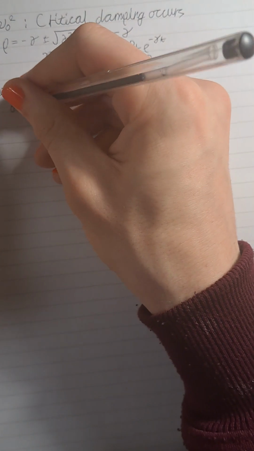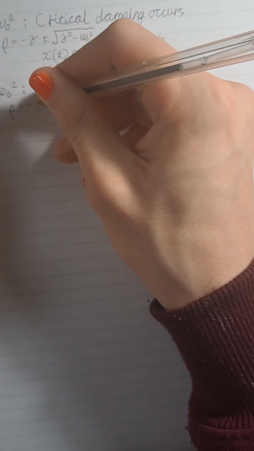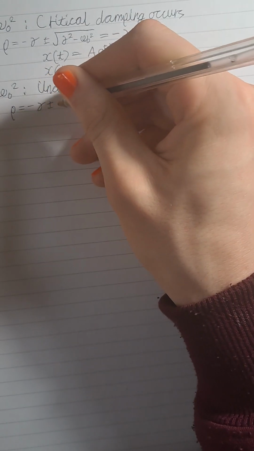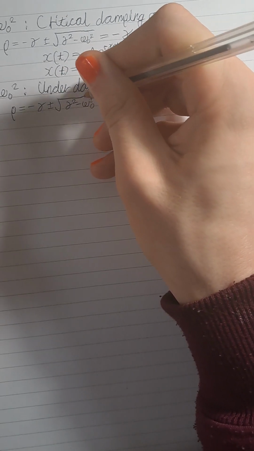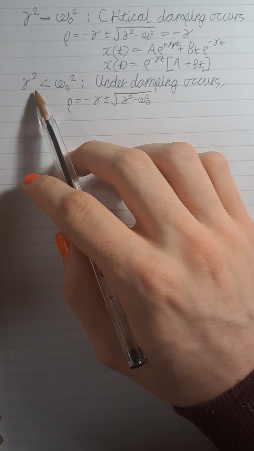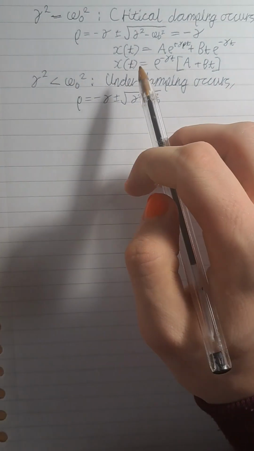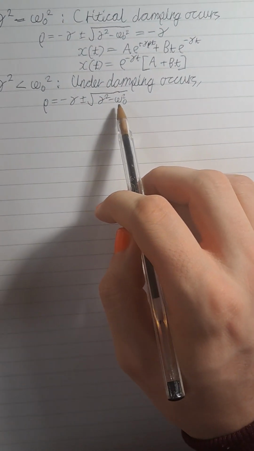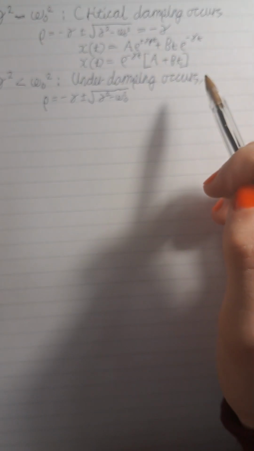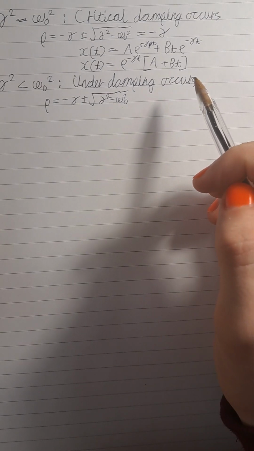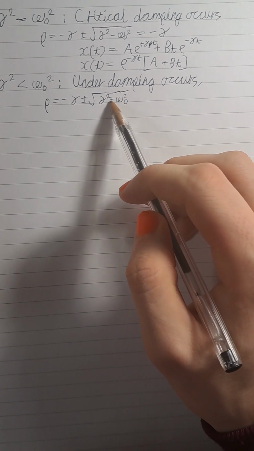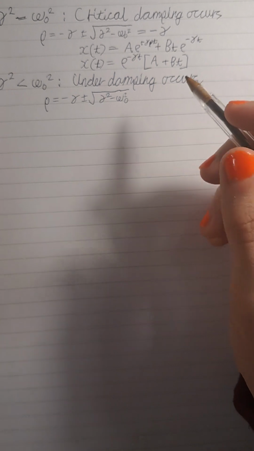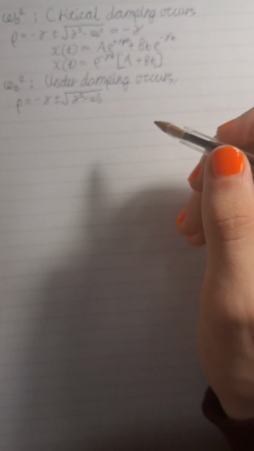Right. And you can notice that in our equation, p equals gamma plus minus root gamma squared minus omega squared. If gamma squared is less than omega squared, that means this here is going to be a negative number. And that means we're going to have a square root, and we're going to have a negative number in that square root, which isn't very nice, as that would lead to complex solutions.